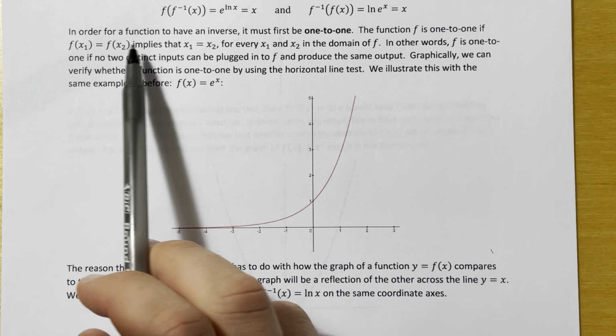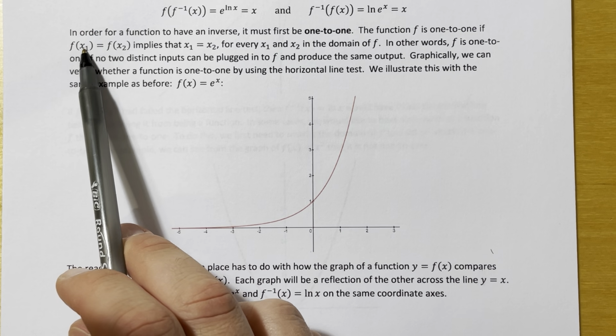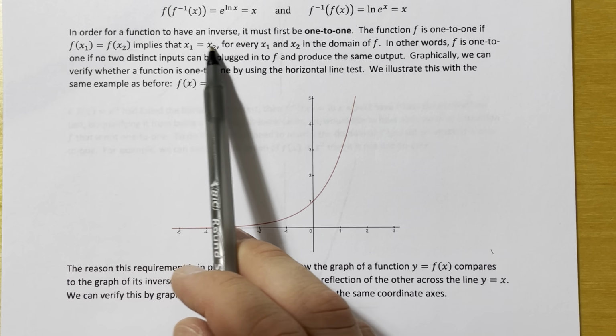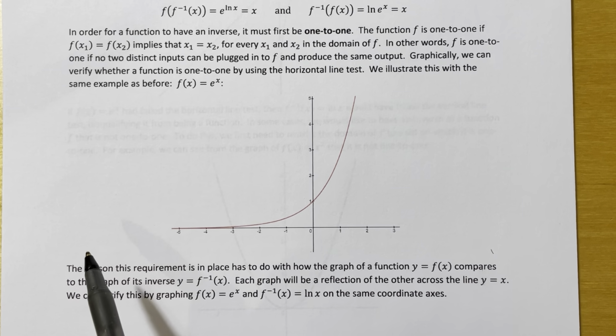So what this is saying is that if you have x1 and x2 and plugging them both into f of x gives you the same output, then they must have been the same input to begin with. In other words, there's no difference between these numbers.